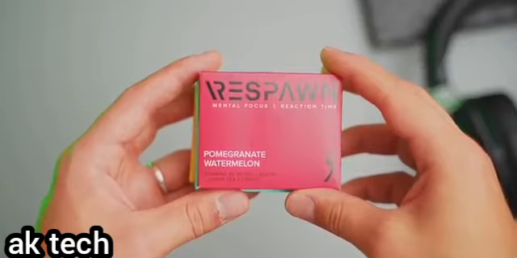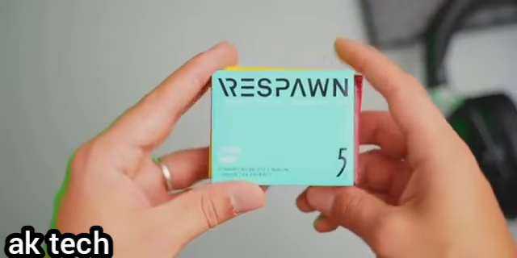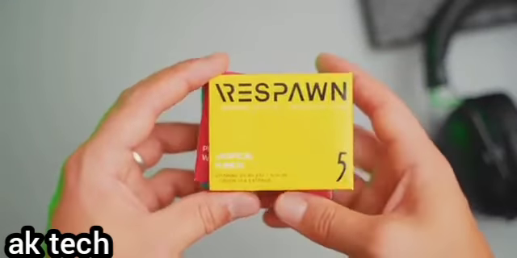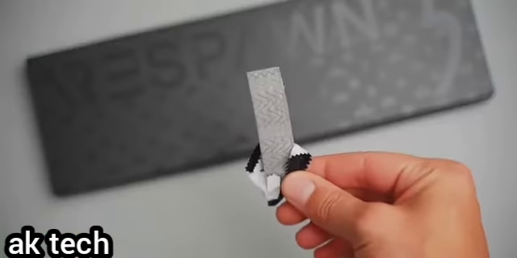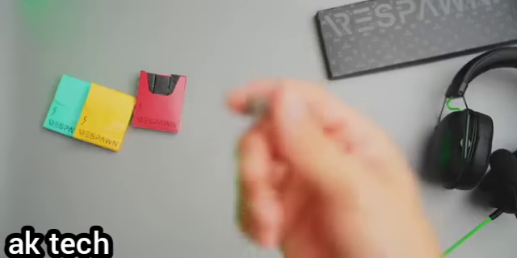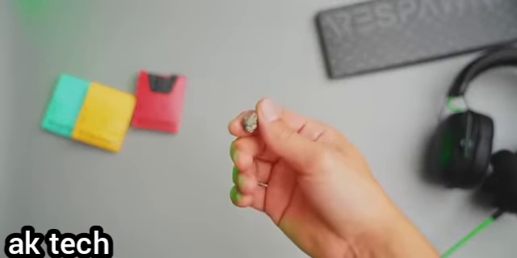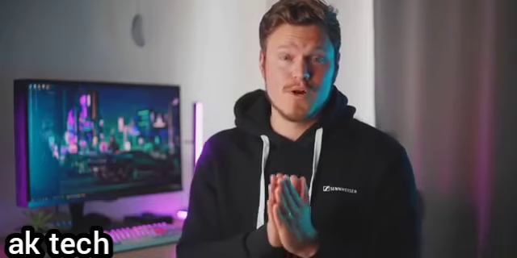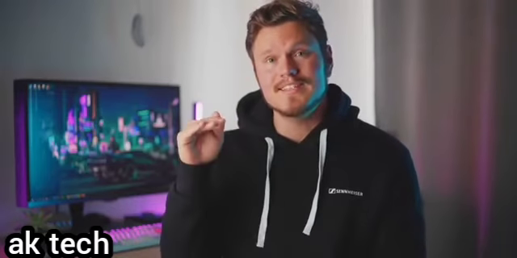We have 3 flavors. Pomegranate watermelon is my favorite, tropical punch, and cool mint. I have never shot B-roll of gum, but it is dark gray, and after you chew it, it's still dark gray. In terms of flavor intensity, it is incredible for the first minute, and then the flavor dies to about 10%. What surprises me the most is that they're selling these in packs of 10, so you get 150 pieces of gum for $28.